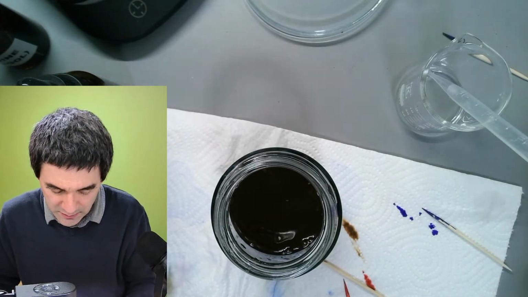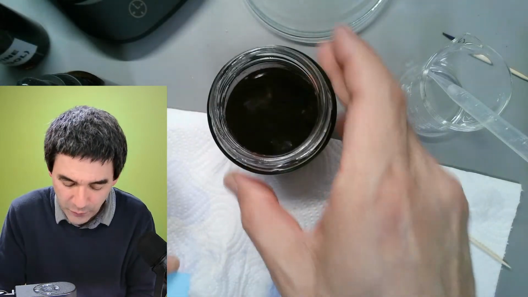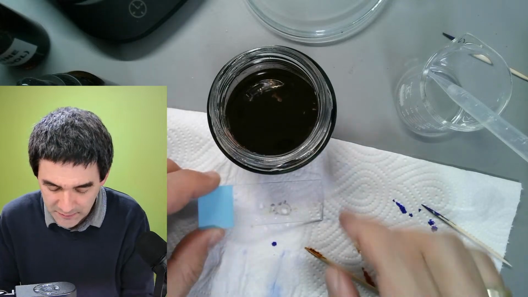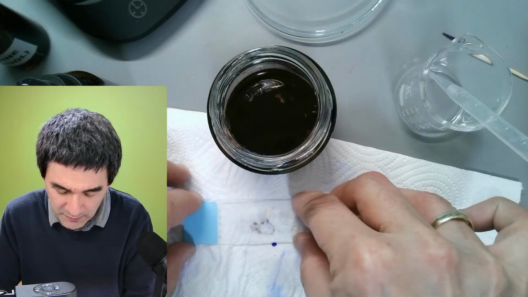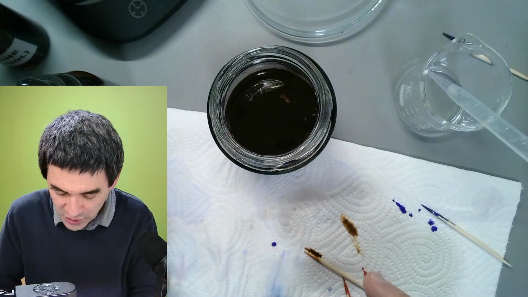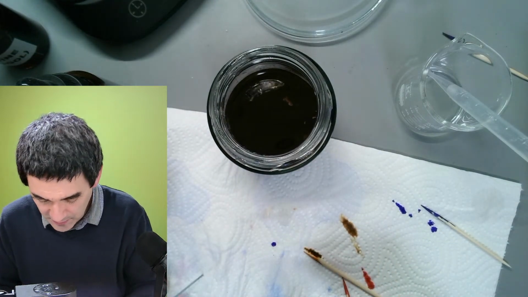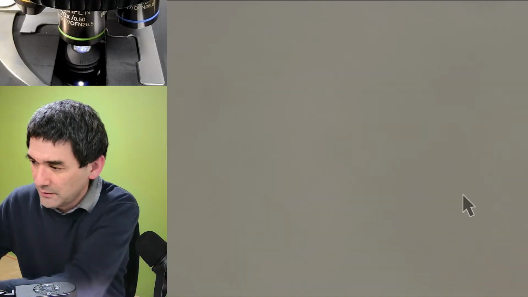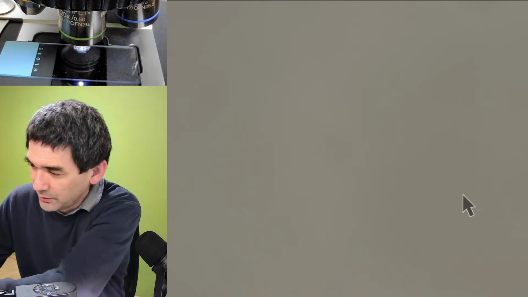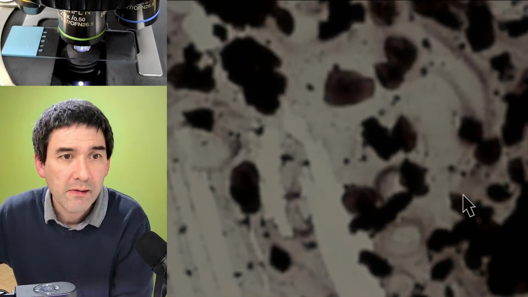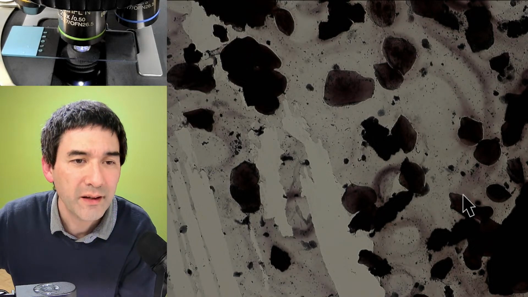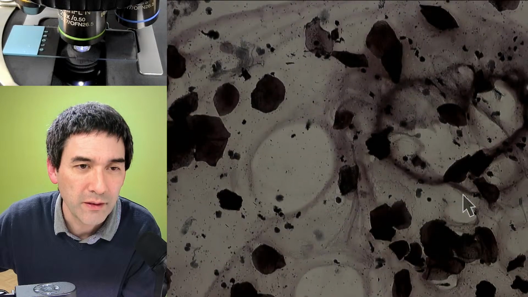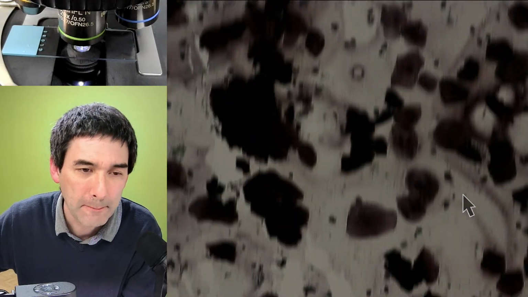Okay, we can see again, just like before, it's not blue anymore, but a little bit dark gray, black. I still want to check it now because I'm just curious how this looks. Indeed, I'd like to know. Look, the iodine turned everything from blue to black.